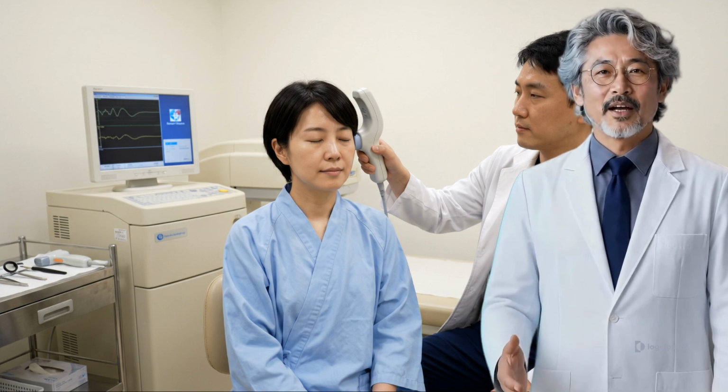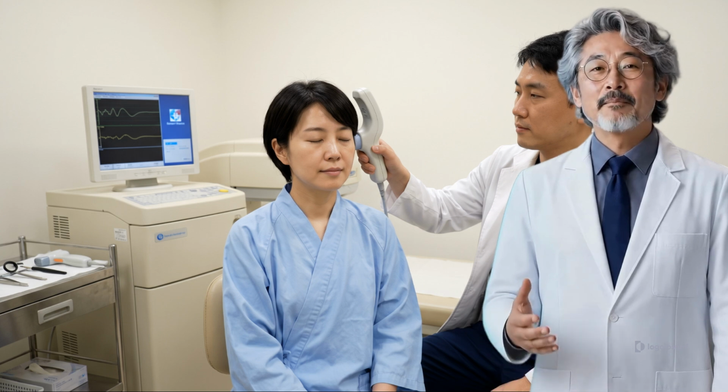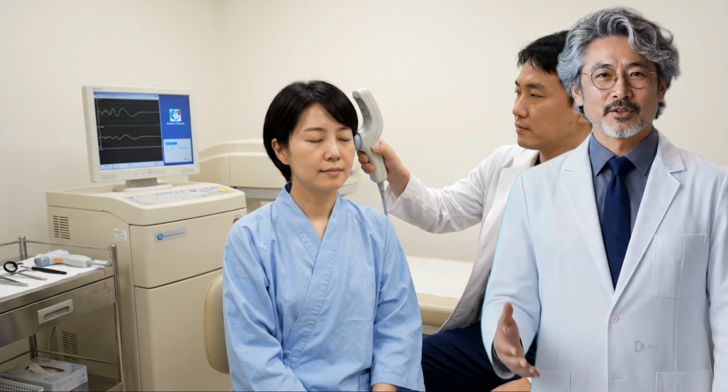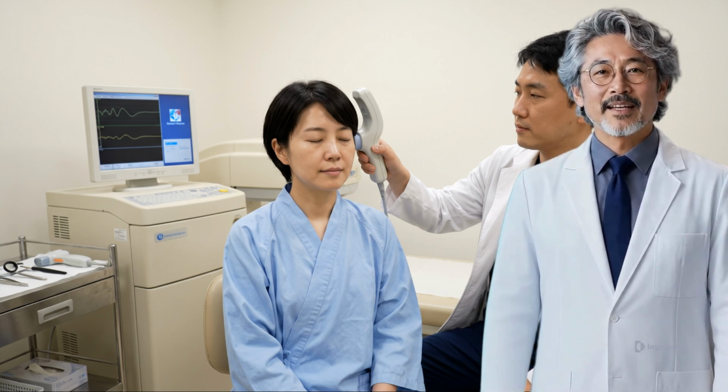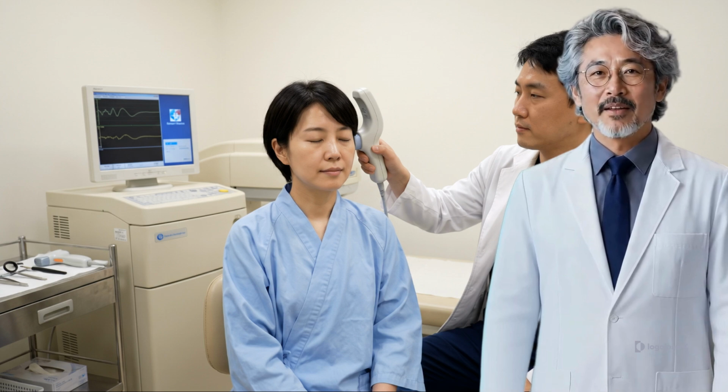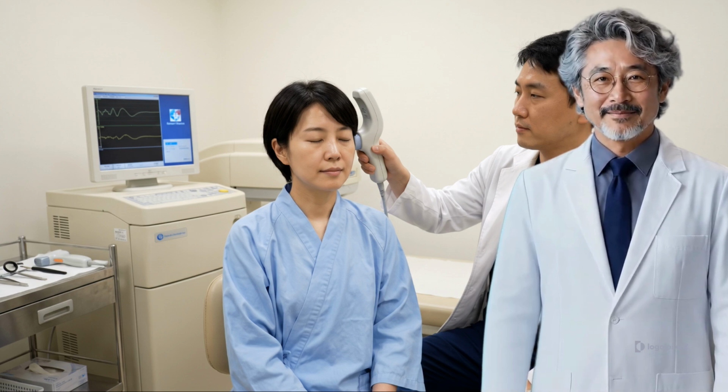Because the bones inside your ear are thinner than a pencil lead, remaining completely still is the most important thing you can do during the test. Your technologist will rest your head in a comfortable foam holder and ask you to hold your breath and avoid swallowing for just a few seconds.